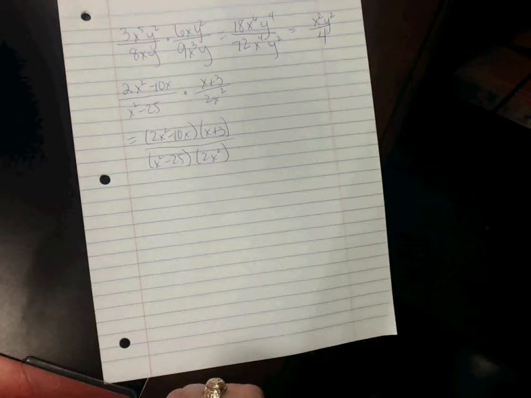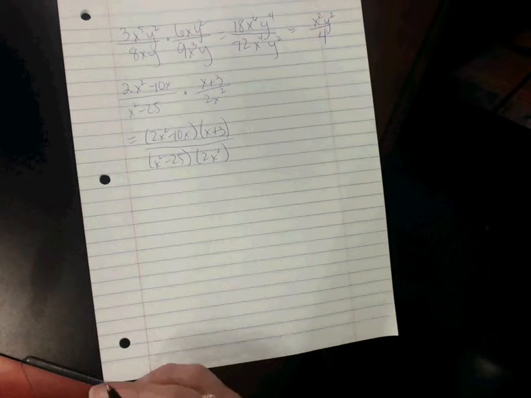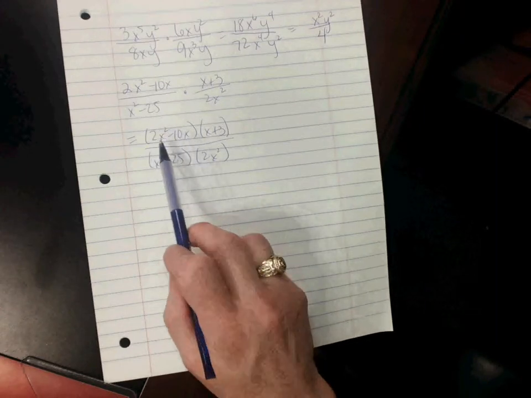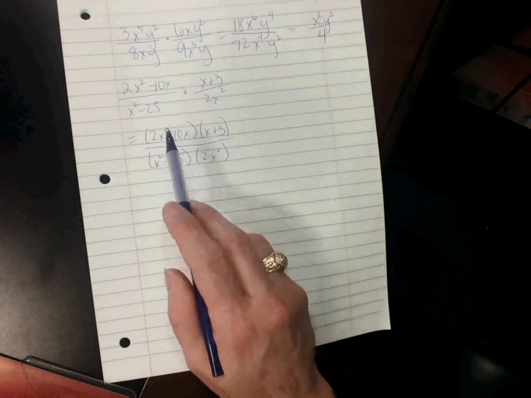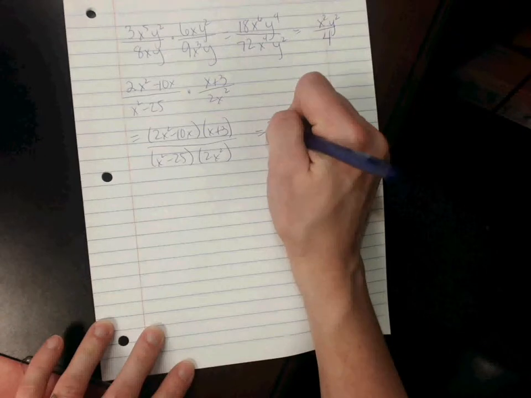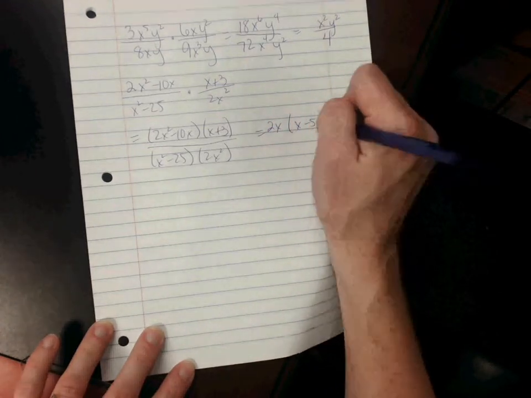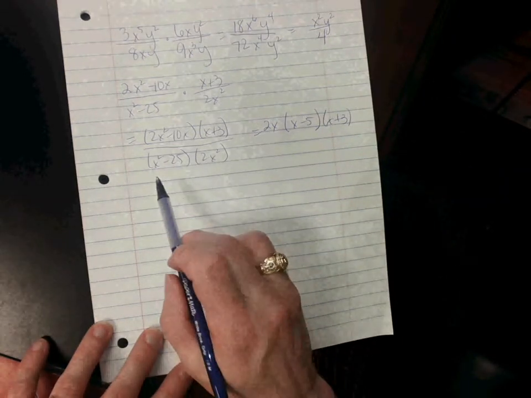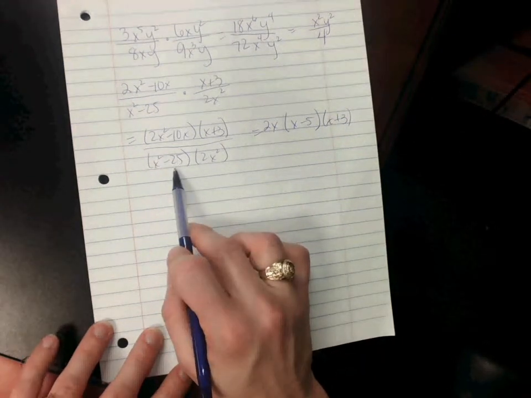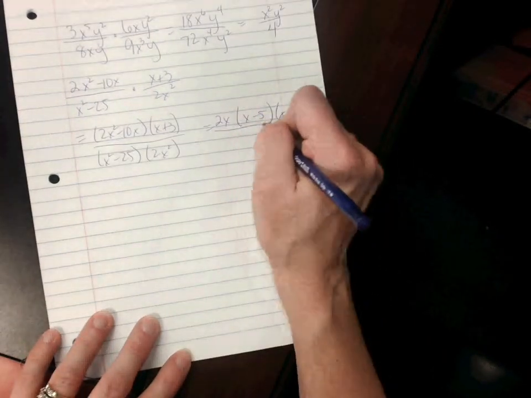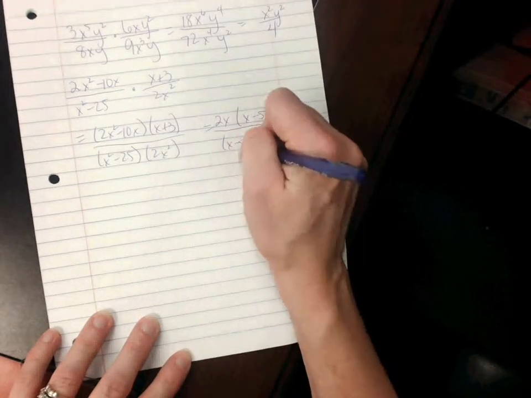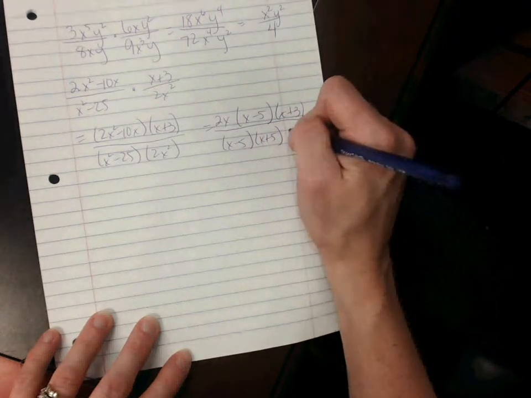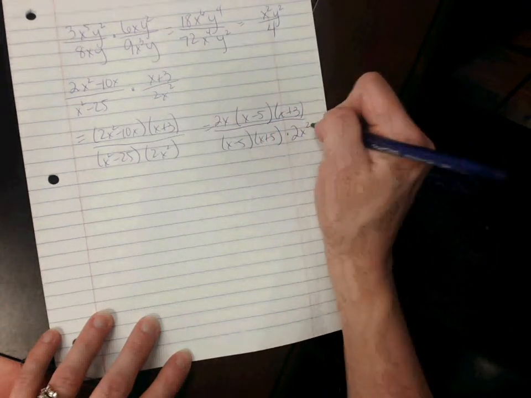So what I'm going to do now is try to reduce it. So I'm going to factor everything out, or make sure everything's factored as much as possible, and then cancel what I can. So on this, I've got this x squared, so I can factor a 2x out of that. So I've got 2x, that's going to leave me with x minus 5, and x plus 3. On bottom, this is a difference of squares again, so it's going to be x minus 5 times x plus 5. I've got x minus 5, x plus 5, and then I'm just going to say, times 2x squared.